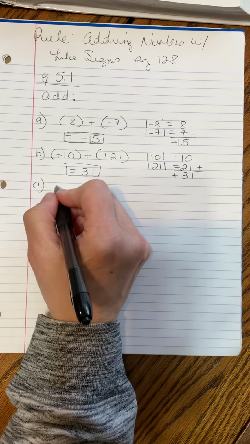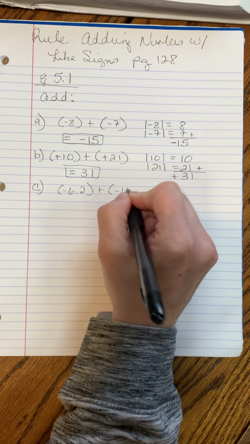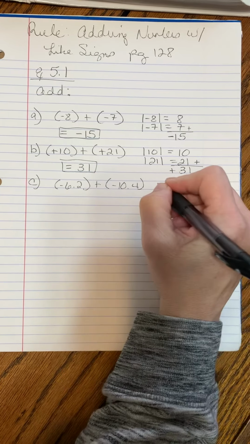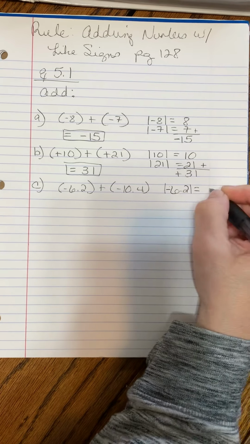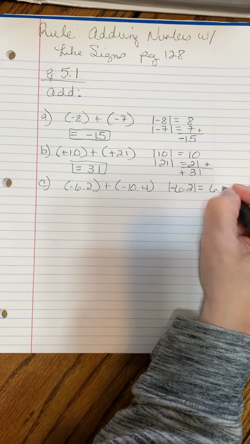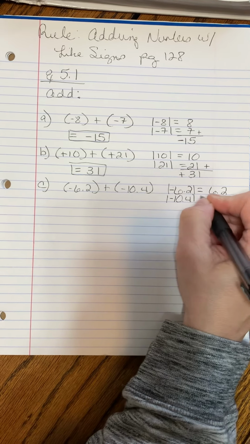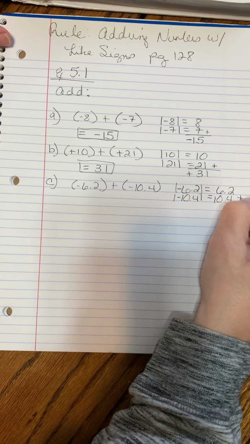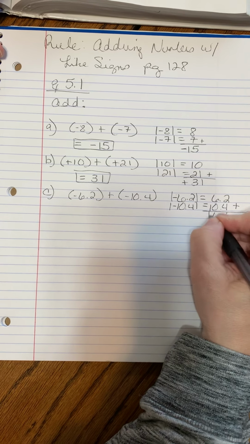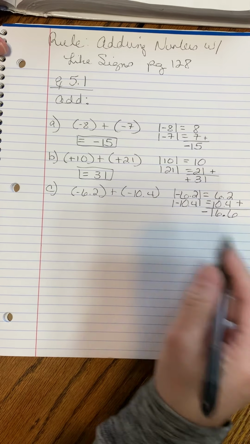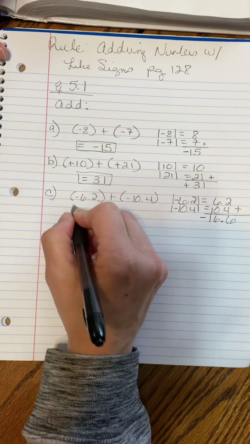C is a -6.2 plus a -10.4. The absolute value of -6.2 equals 6.2. The absolute value of -10.4 equals 10.4. We would add in line with your decimal and apply the common sign. This would equal -16.6.